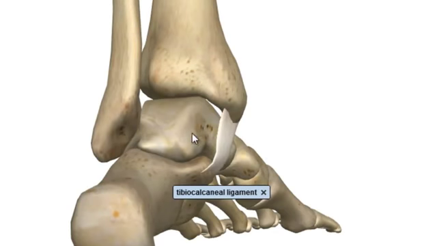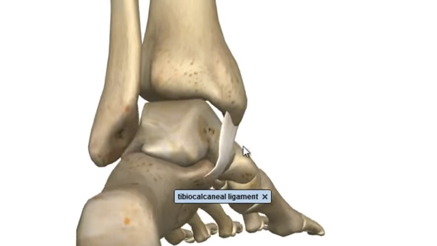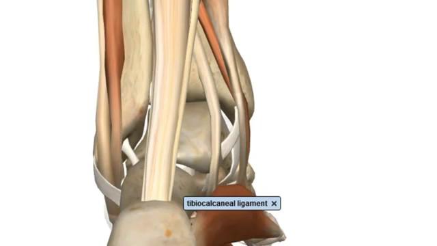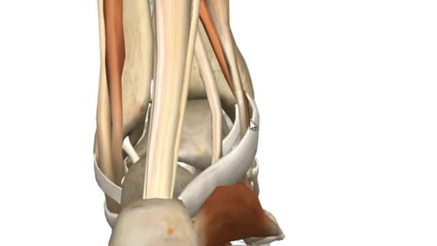We'll just take a look at some of the structures that run through the tarsal tunnel. We'll start off medially. Just looking medially, just behind the medial malleolus, we can see these two tendons. You've got the tendon of the tibialis posterior, which lies deep to the tendon of the flexor digitorum longus.